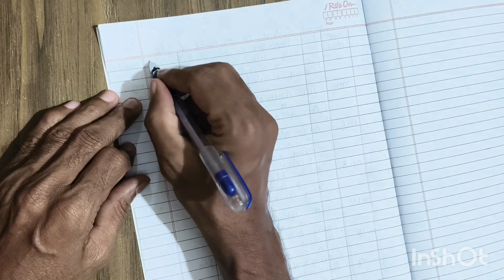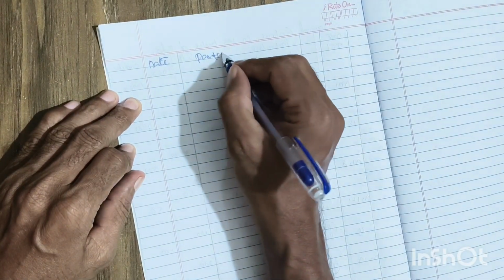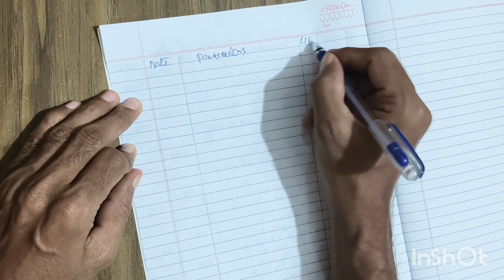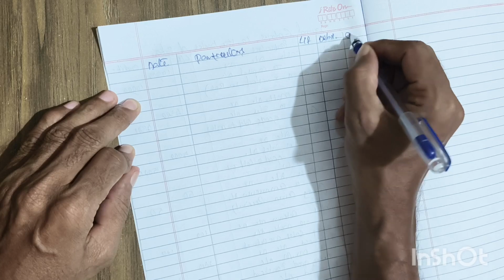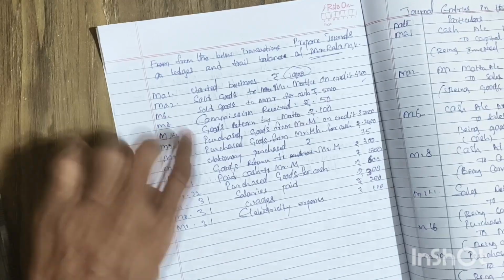So let's record date, particulars, L bar F, debit, credit amount.